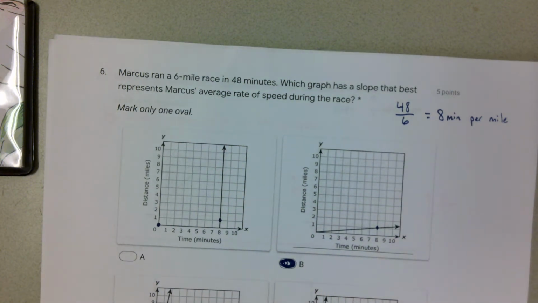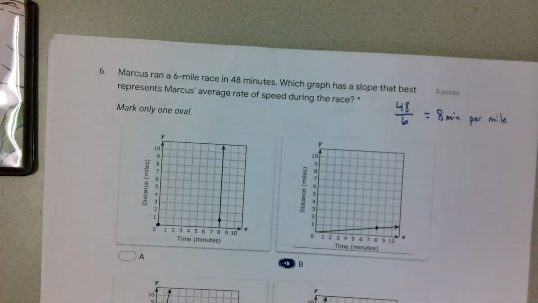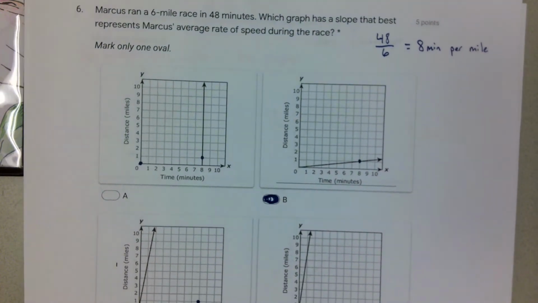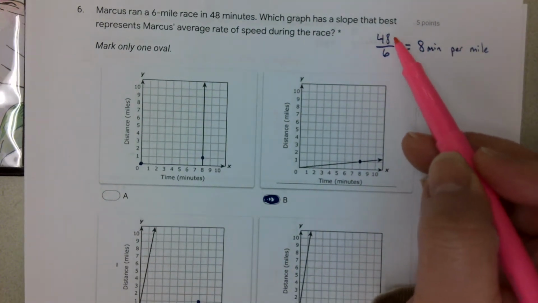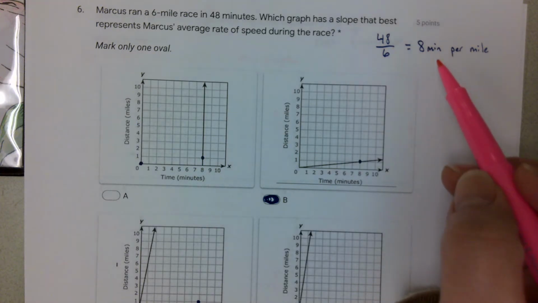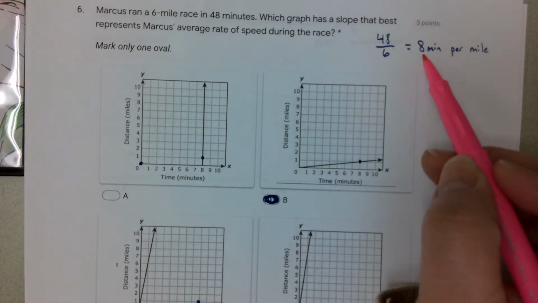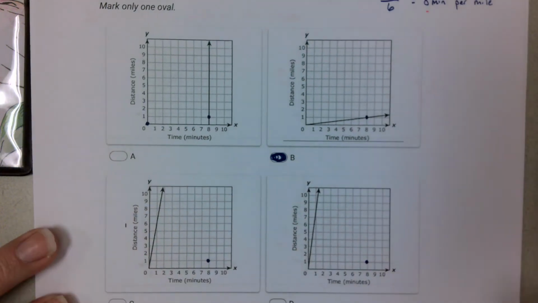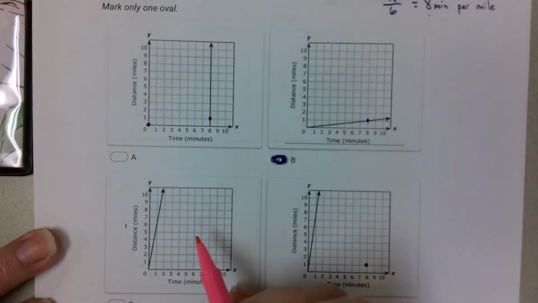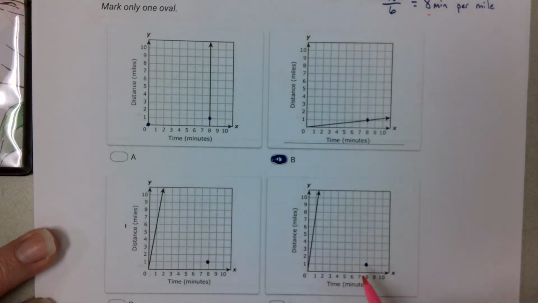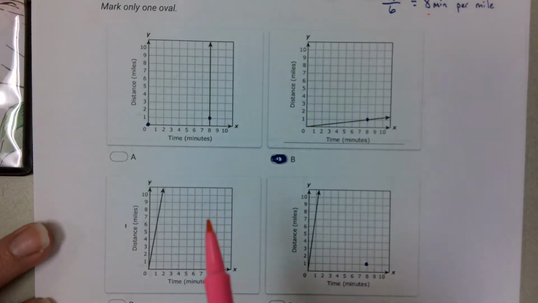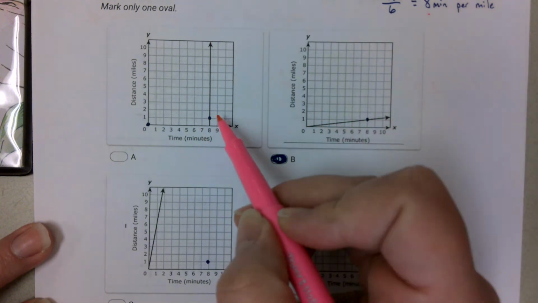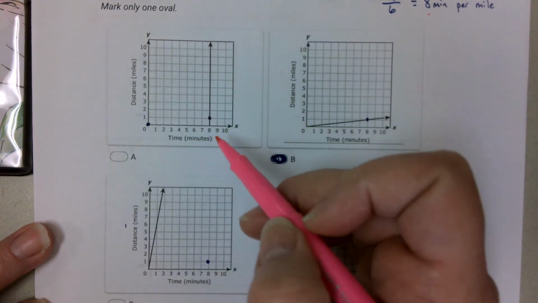Next one, Marcus ran a 6-mile race in 48 minutes. Which graph has a slope that best represents Marcus's average rate of speed during the race? So he was going 48 minutes per 6 miles, which meant when I divided that, he's running 8 minutes per mile. So on here, I've identified where 8 minutes and 1 mile is. And this one here has the correct rate. This one is just showing 8 minutes to go every mile.